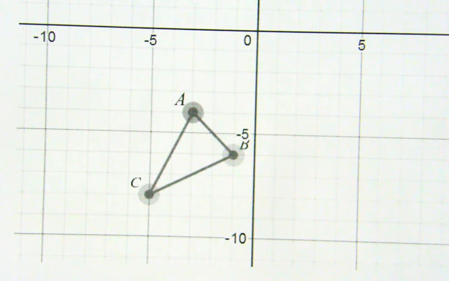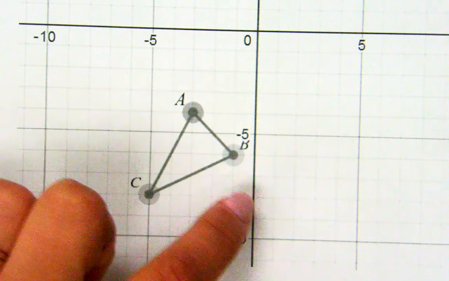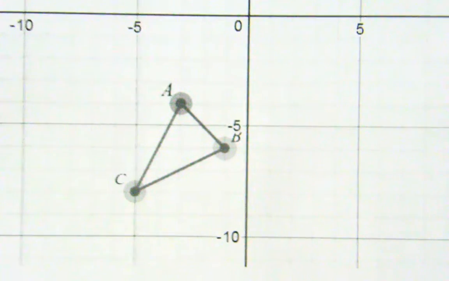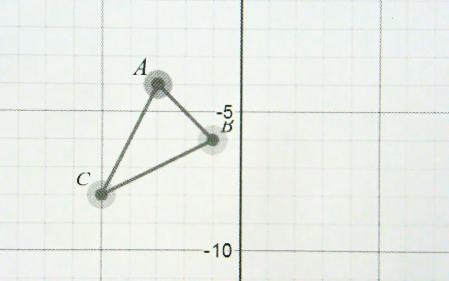There's the 3 points, A, B, and C. Hopefully I graphed them correctly because I think I did. The question is, what is the length of AB? So if you zoom in on this really quickly, the length of AB is not 2.